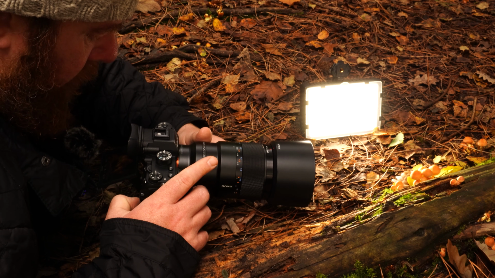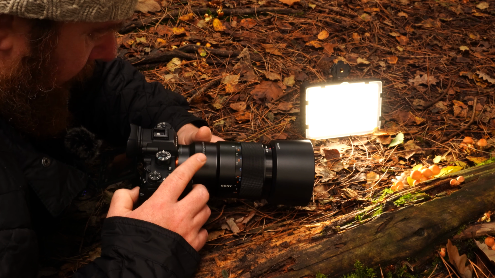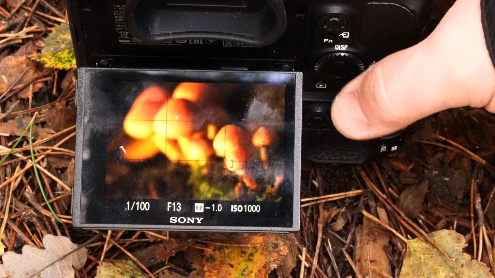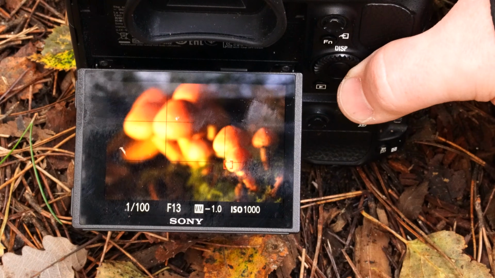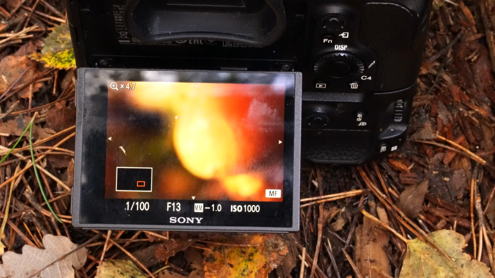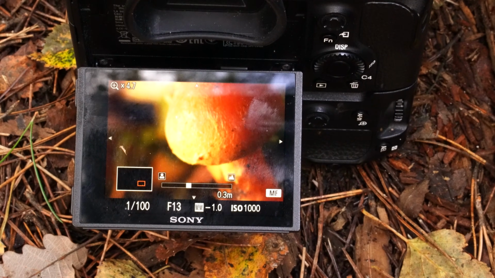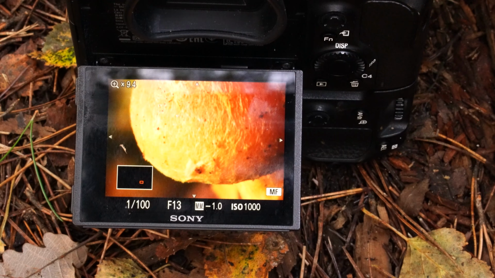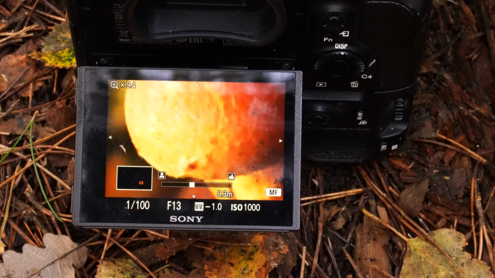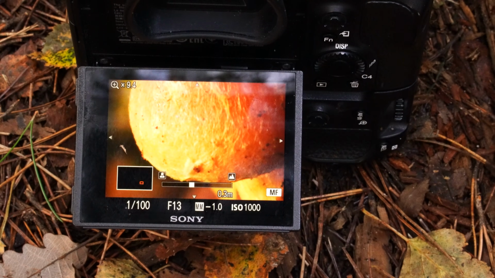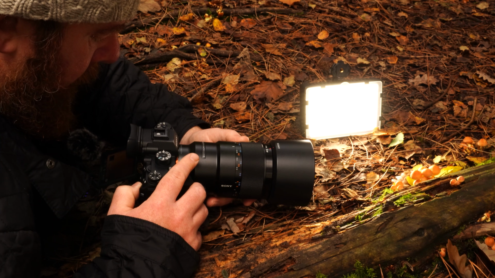So I'm going to turn on my focus zooming. That lets me zoom into that front mushroom, and I'll just get the exposure, get the focus close enough. And now I'm going to zoom further in. So at the minute I'm at 4.7 times, and now I go to 9.4 times, and I can see all the tiny details on the front of this mushroom. So I'm happy that that focus is correct.